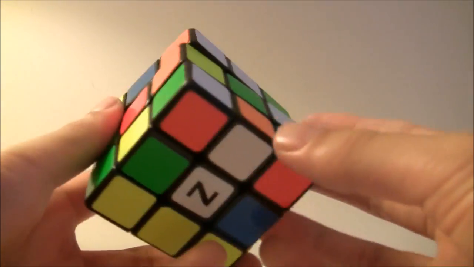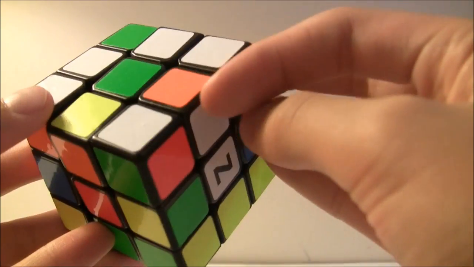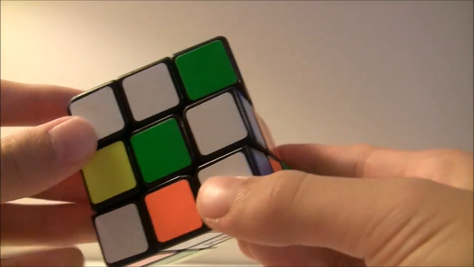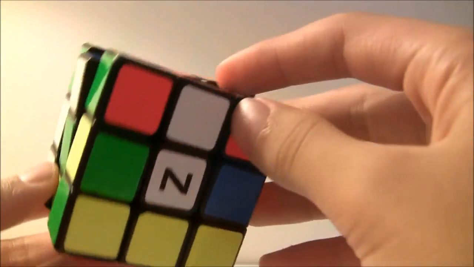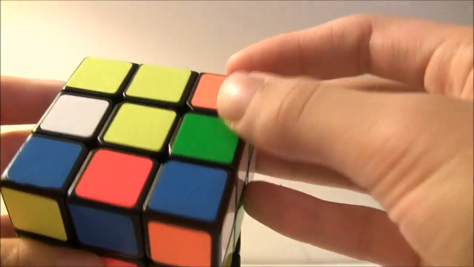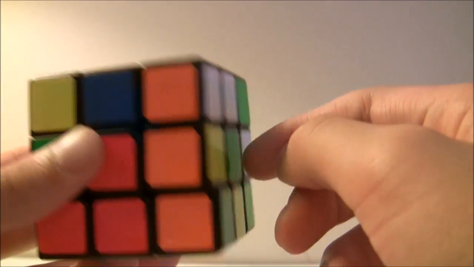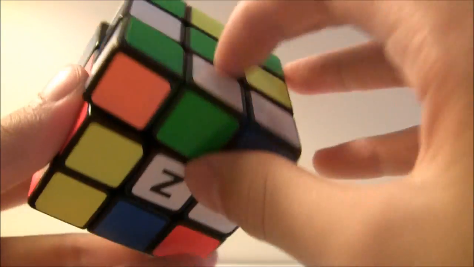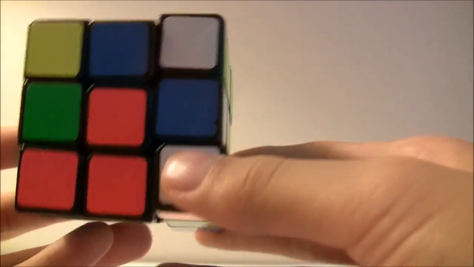Just in case you have flipped pieces. Here we see that we have a white-orange piece. So we can just line that up with the center. And then, as you can see, this white-green piece, when paired with the green center, when you bring it down, it's flipped. Don't worry about it, we'll correct it later.